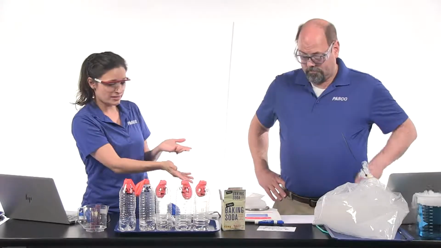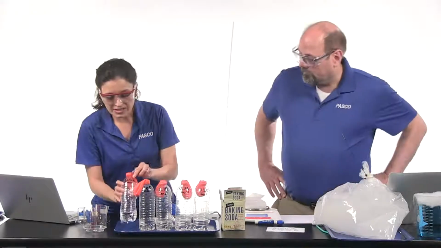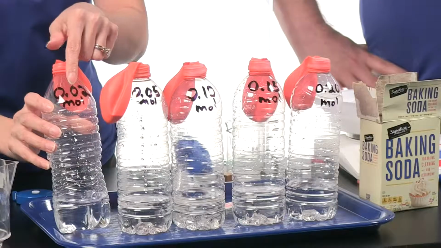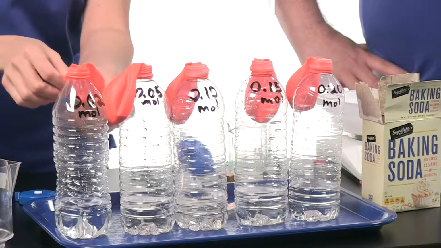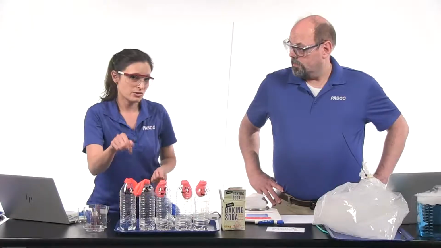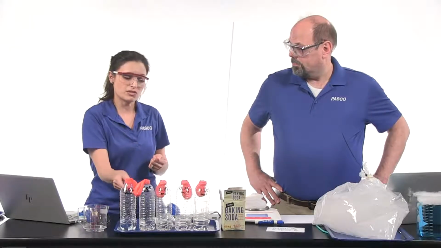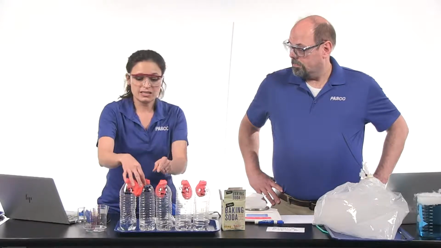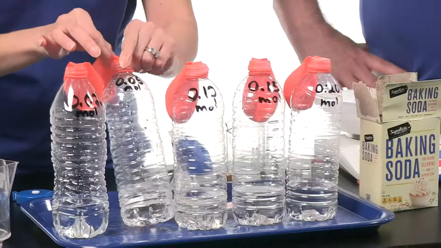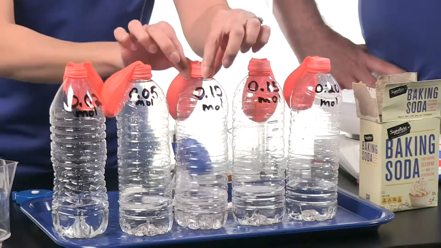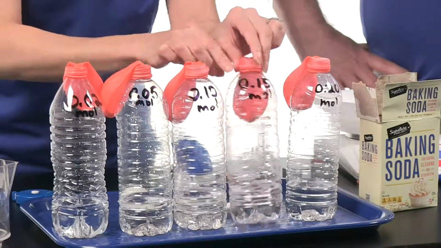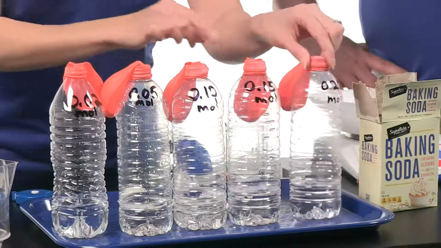Okay, so let's start with the first bottle here. You'll notice it says, you may or may not be able to see this, 0.02 moles. That number is the amount of baking soda inside the balloon. So this is only 0.02 moles of baking soda in the balloon. This balloon has 0.05 moles of baking soda. This balloon, 0.10 moles of baking soda, 0.15, and 0.20.